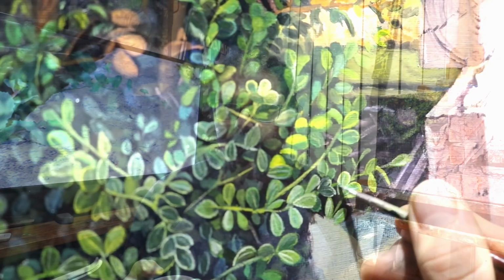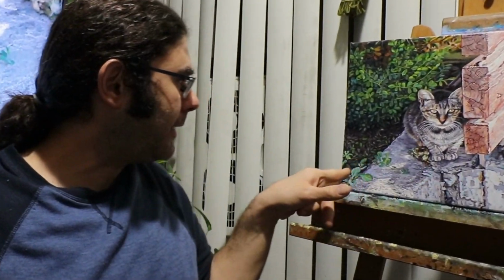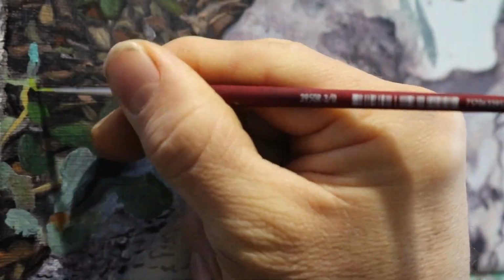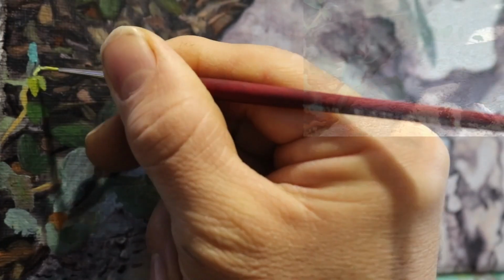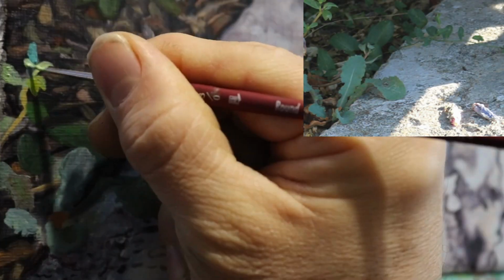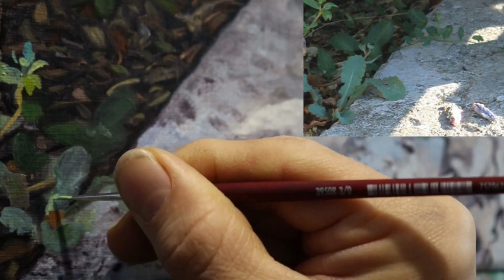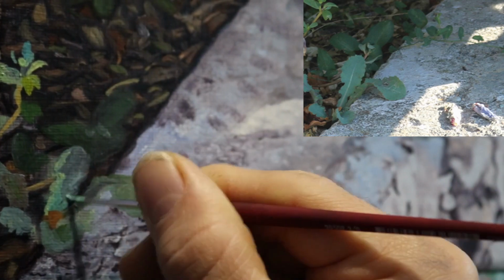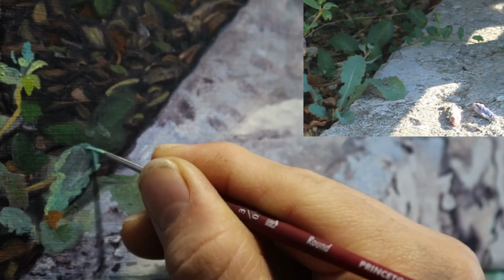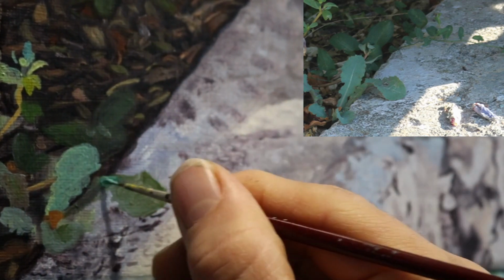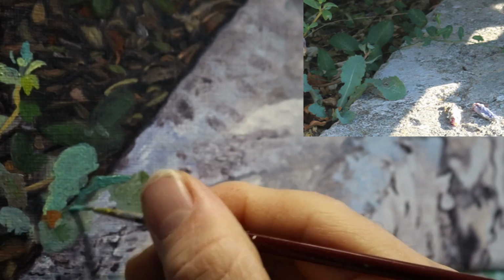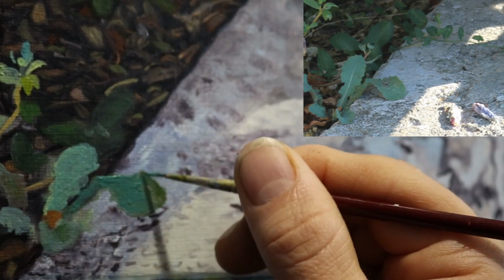Now it is time to paint the plant that is up close. Now these leaves are very important to the painting. Since they are very close to the viewer, they have to be the most detailed. Therefore, I spent more time detailing these leaves versus the ones in the back. It was also quite a challenge. They were definitely in front of the dead leaves, but also part of the concrete.